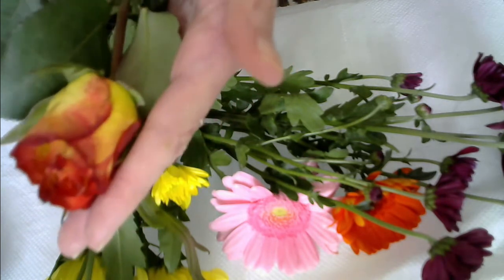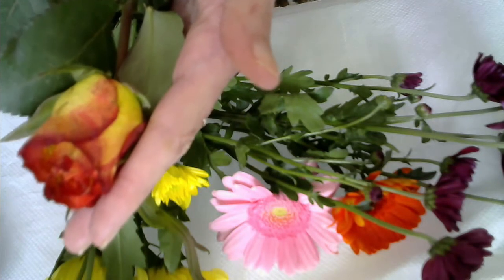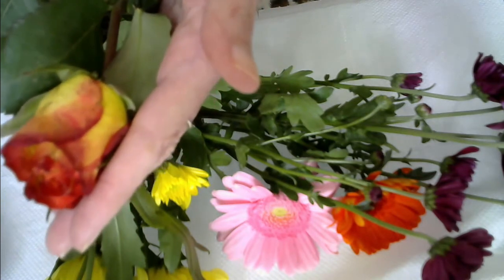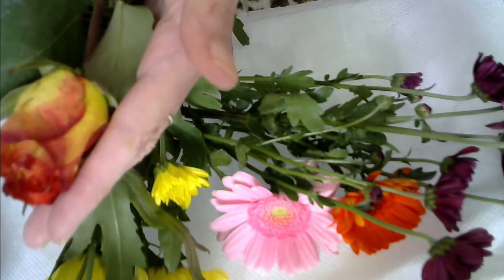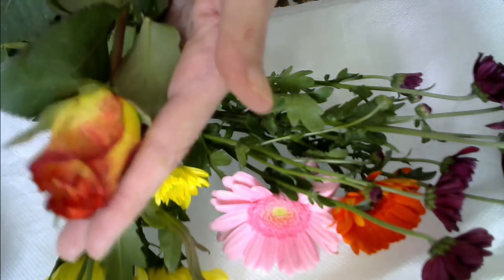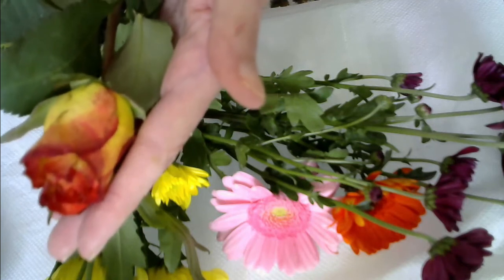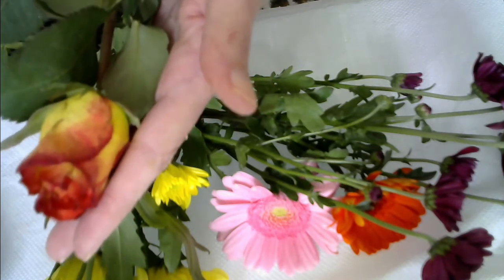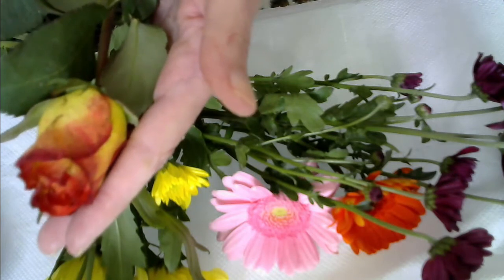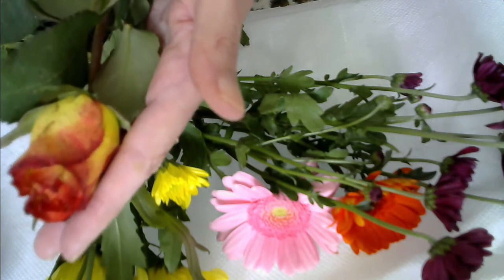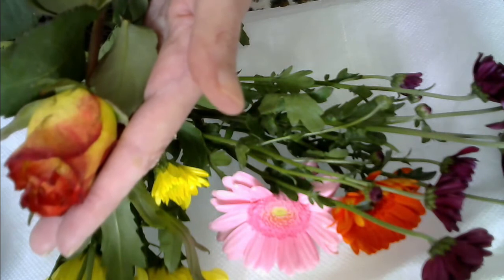So we can hold the flower or the picture, and we can close our eyes and ask for permission to work with the deva or the spirit guide, essence, whatever you want to say in your own mind of the flower, and just see what impressions you get.